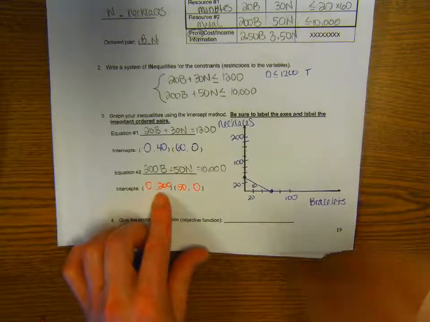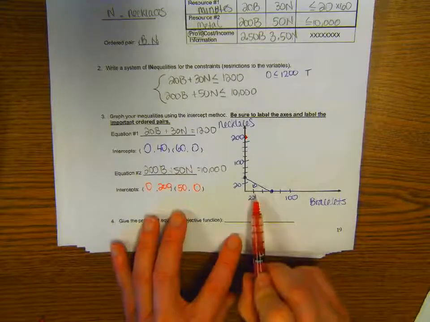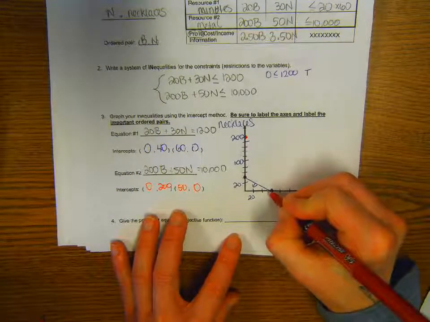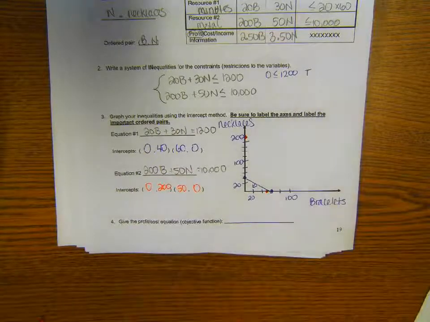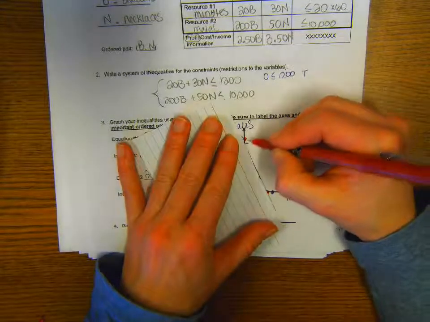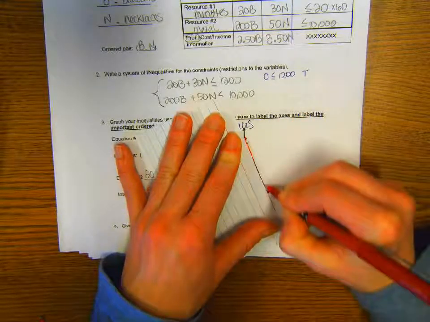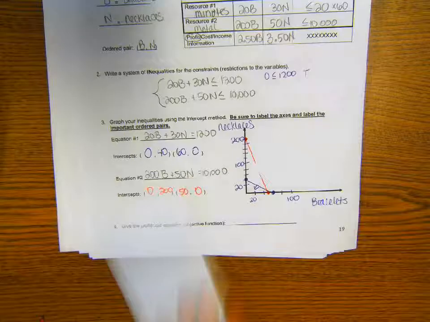All right, let's graph the next one. 0, 200 would be up here. And 50, 0, hold on, this is 20, 40, 50, 0 would be right here. Uh-oh. They do touch. I don't know if you can see. Like right there.